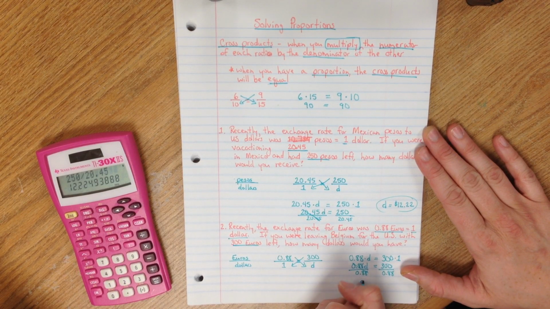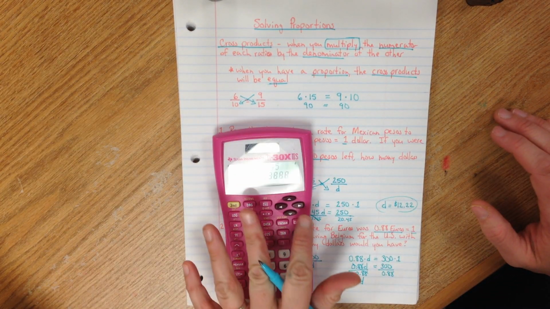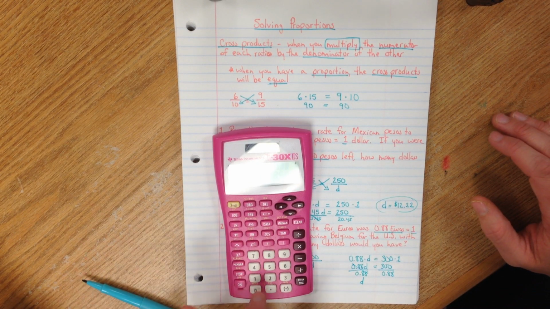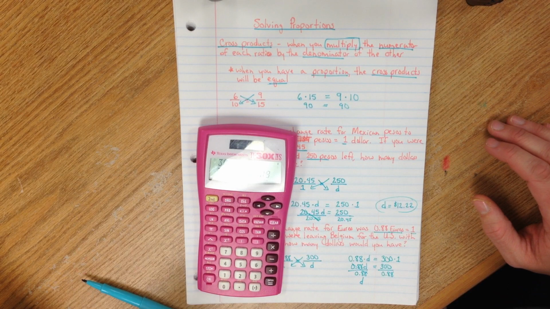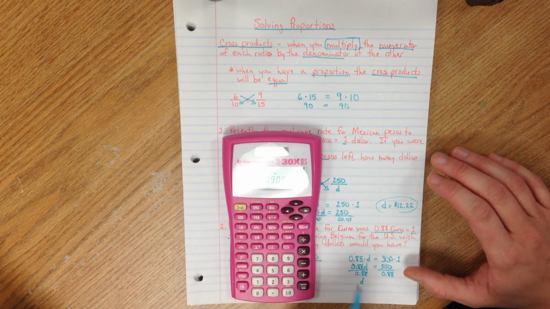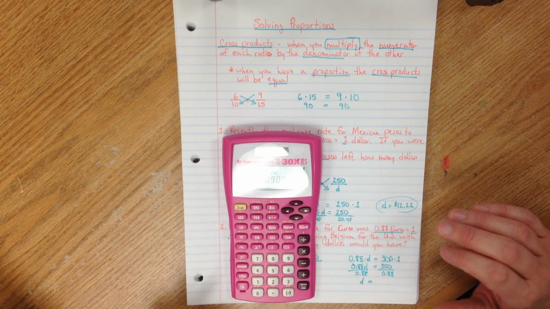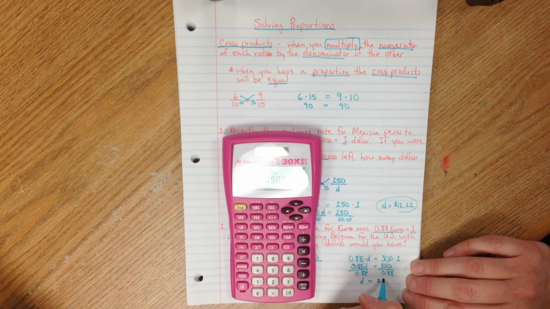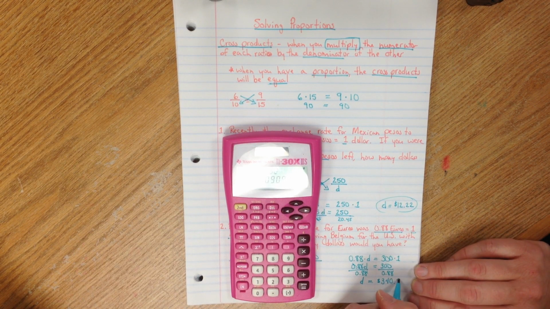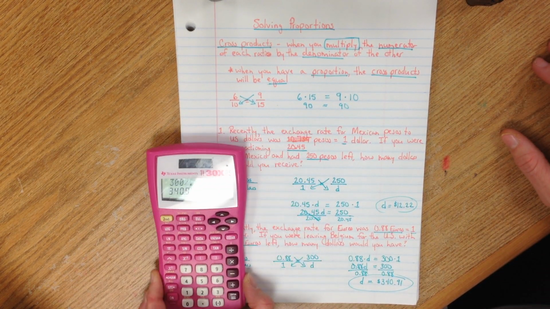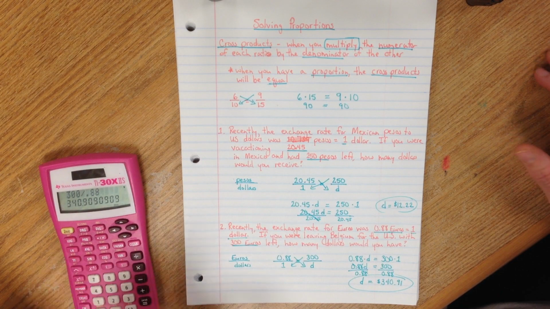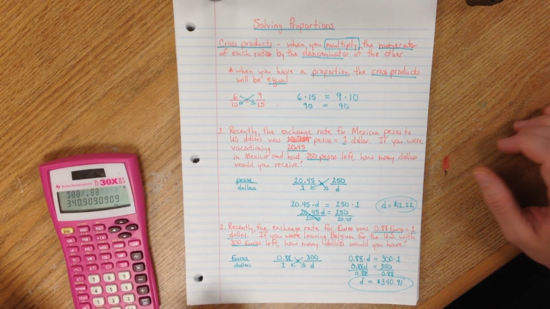It's going to get rid of it there, so I have just D. So if I have 300 euros, that gives me $340.91. Okay? And so that is how you solve proportions.